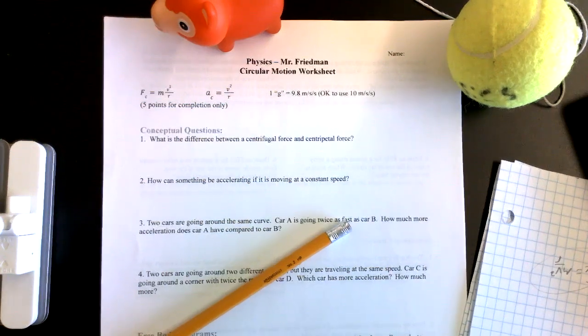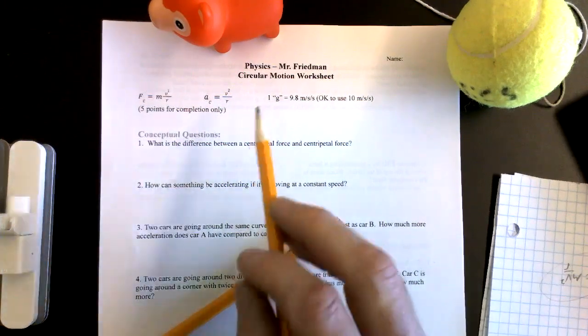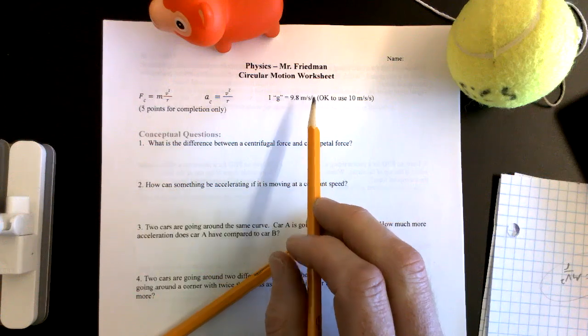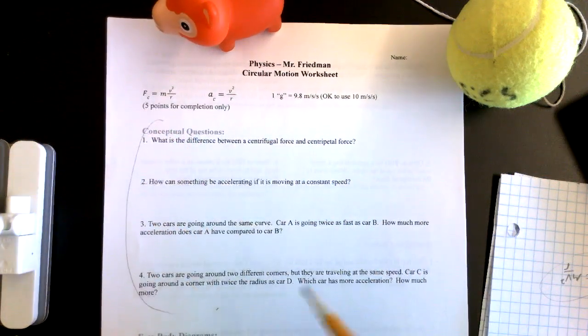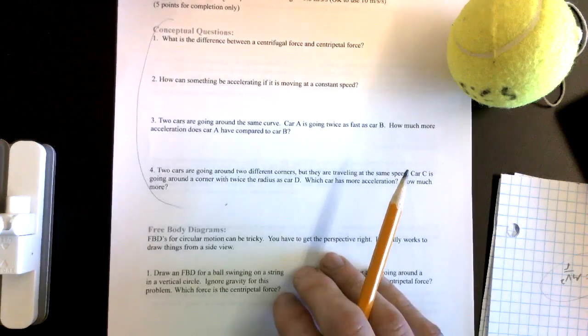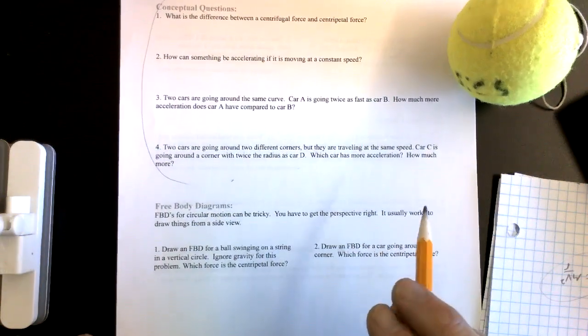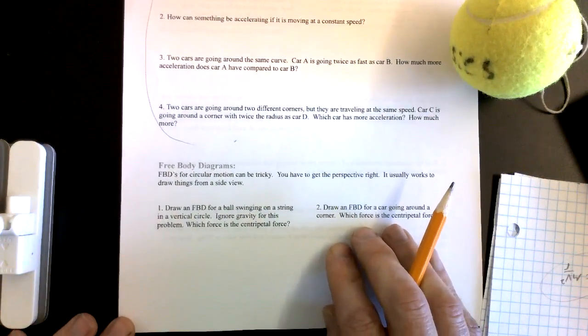Okay, this video is going to be on how to get started and solve some of these problems on the circular motion worksheet. Feel free to skip ahead if you need to. I'm just going to say all these questions. You can just look at my solutions and you can figure them out. That's fine. Let's just jump into these free body diagrams down here.